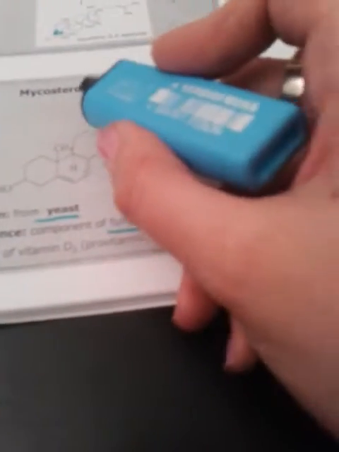But why is this important? Ergosterol is a precursor of vitamin D2, provitamin. The information is much more important, and the name is 30%. This is 5%. Myco means fungi. If we know that one, it's much better, ergosterol.